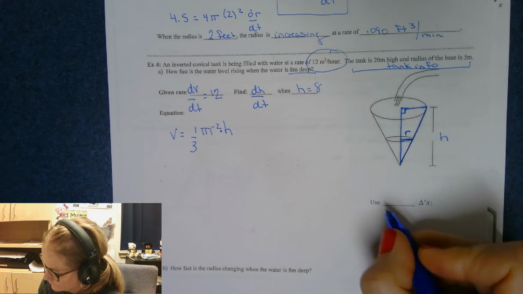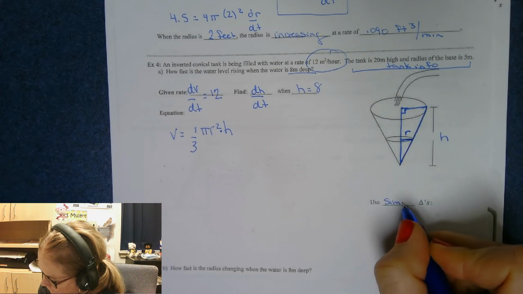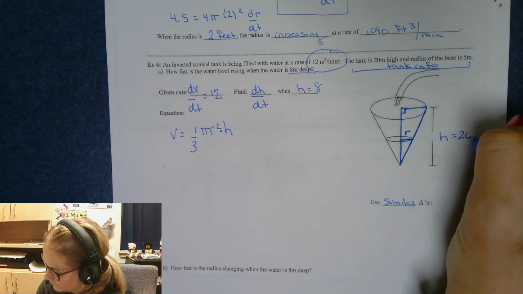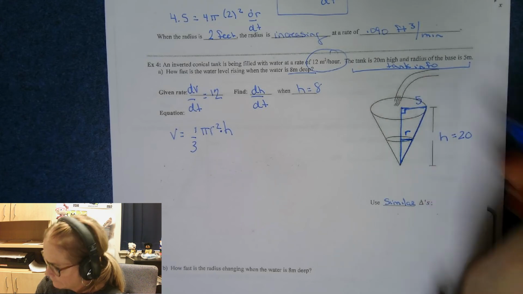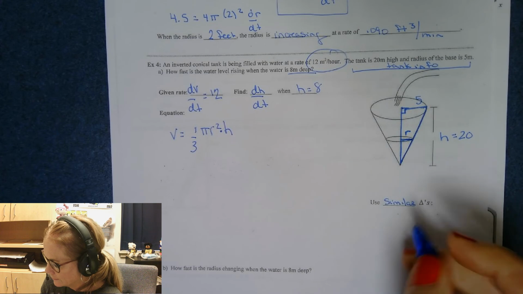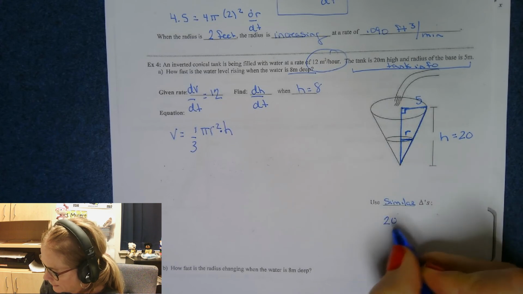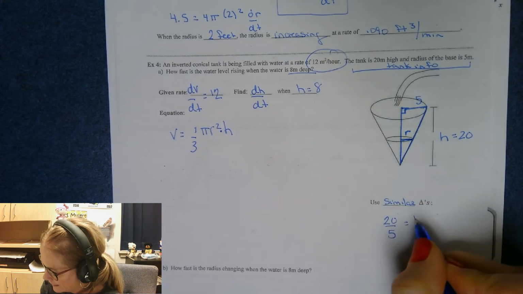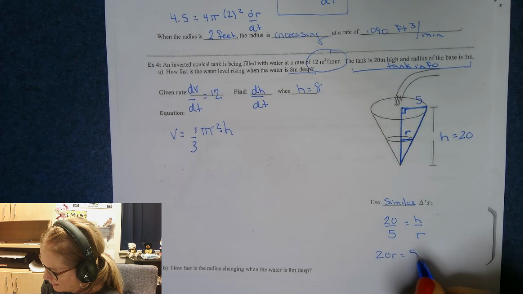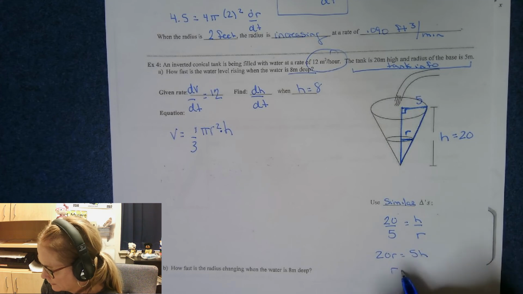So basically here, you could do a couple of things. This was, what, 20, this tank info, and this was 5. I wouldn't even bring the 8 in. I would just say, since these are similar triangles, I can go 20 is to 5 as H is to R. So 20R equals 5H, and then R is going to be 5H over 20, so R is going to be 1/4 of H.